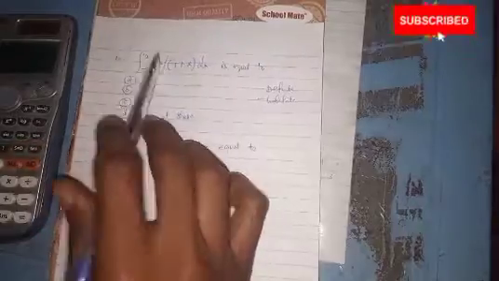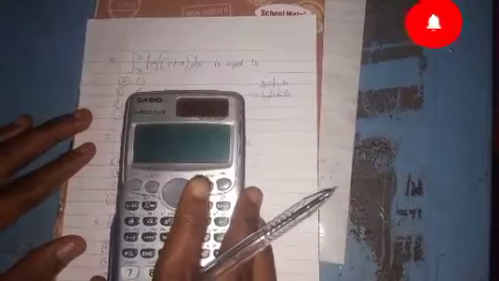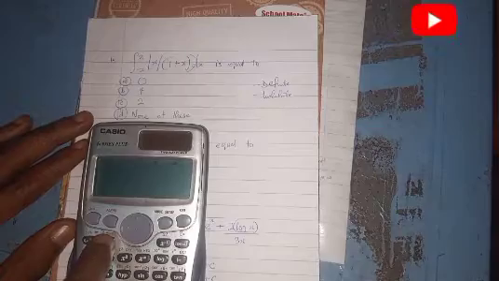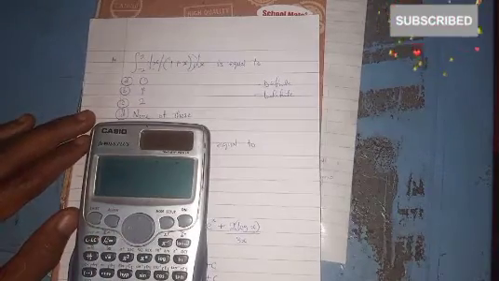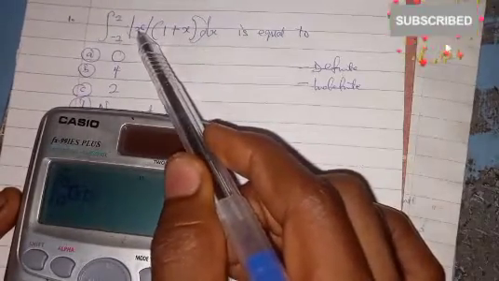For the first question, which is a definite integral, I want us to look at some things. We all know how to press our calculator. This is the integration sign, so we go straight to the calculator and type our question, which is modulus of x and 1 plus x.